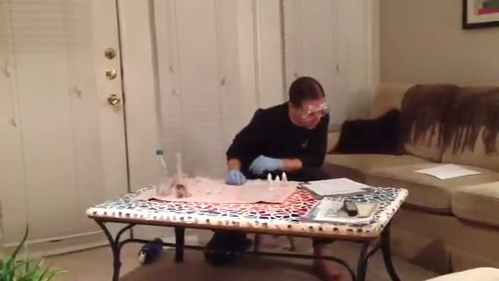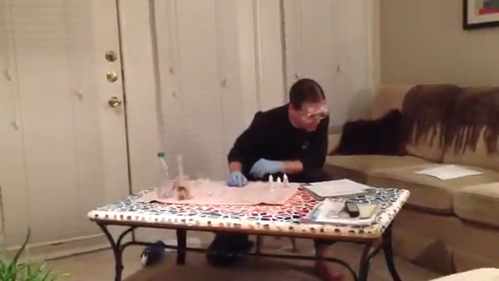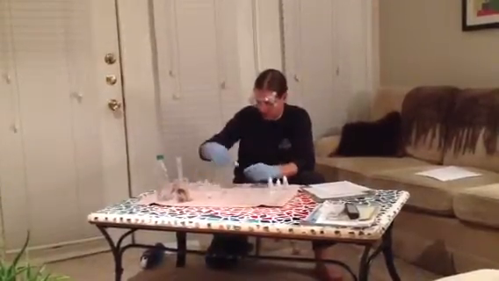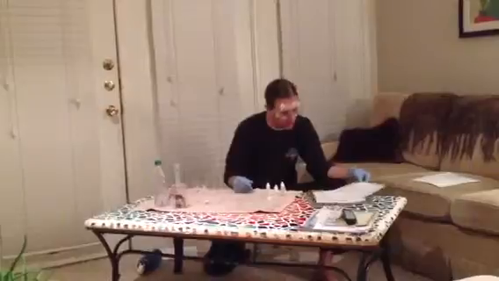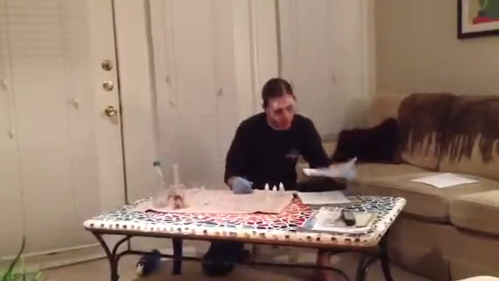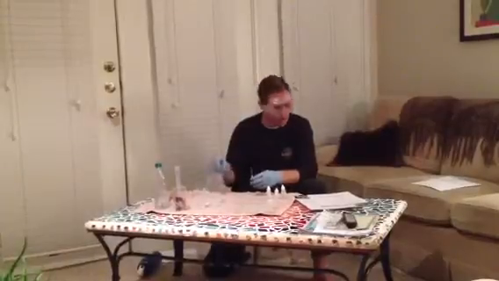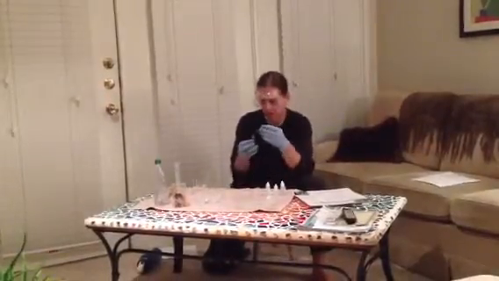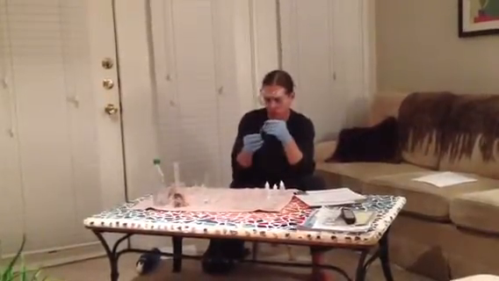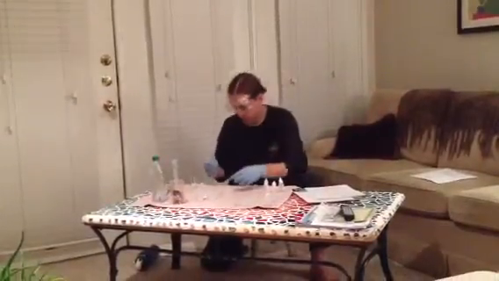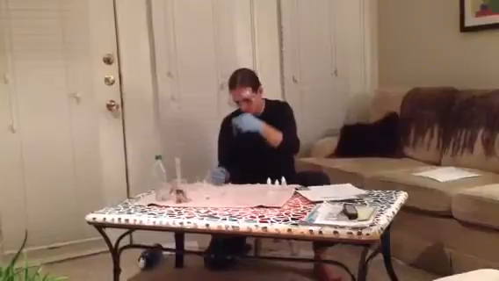So, to start with, I'm going to be putting 8 drops of the anions that are being tested. So I'm going to go ahead and start with bromide. I need to put 8 drops in here. So 1, 2, 3, 4, 5, 6, 7, 8. All right.